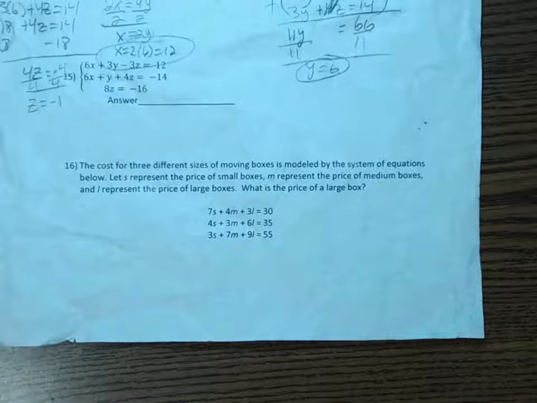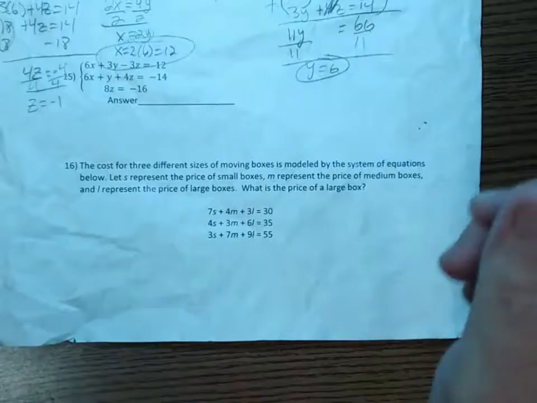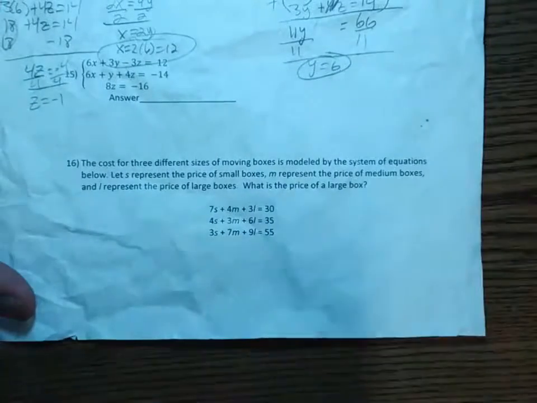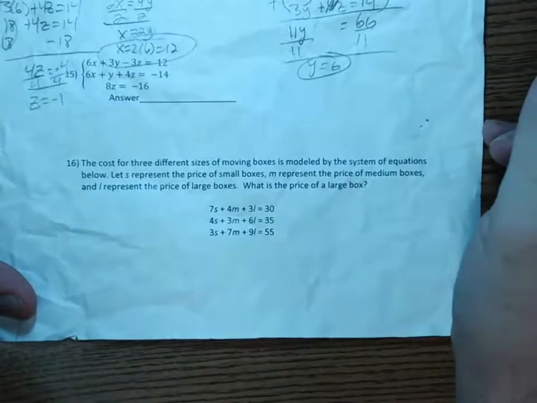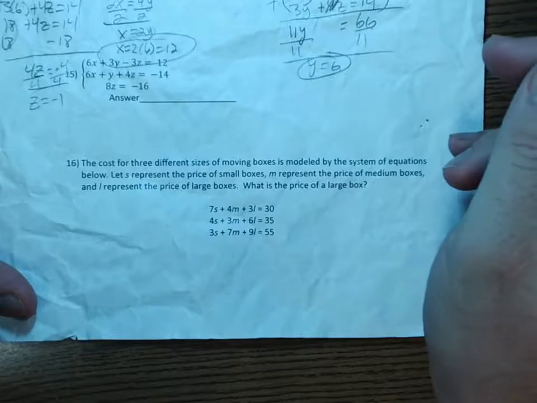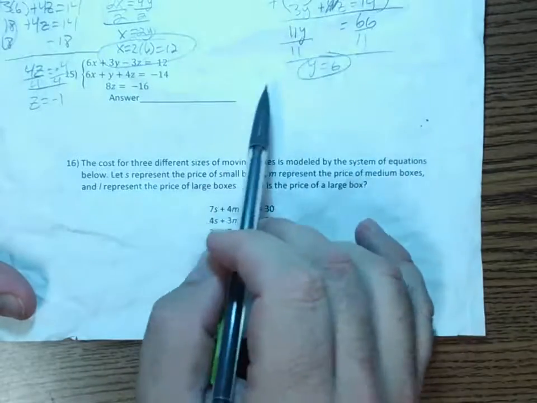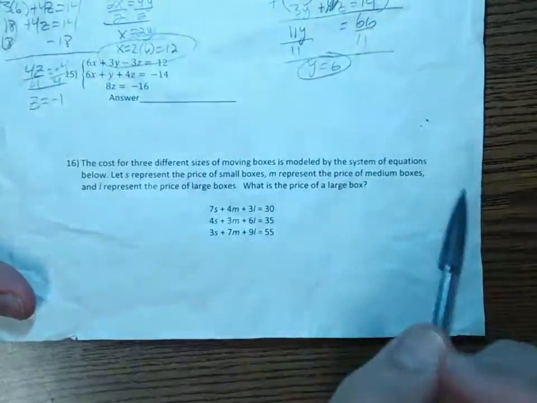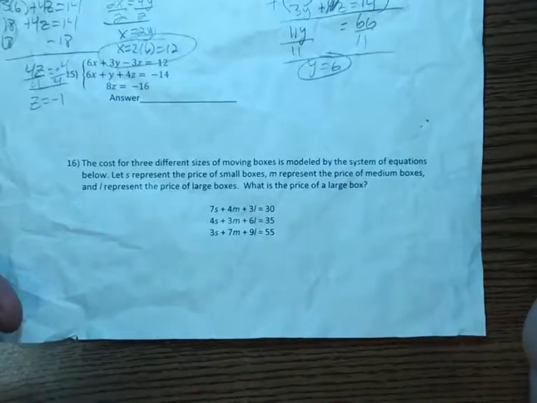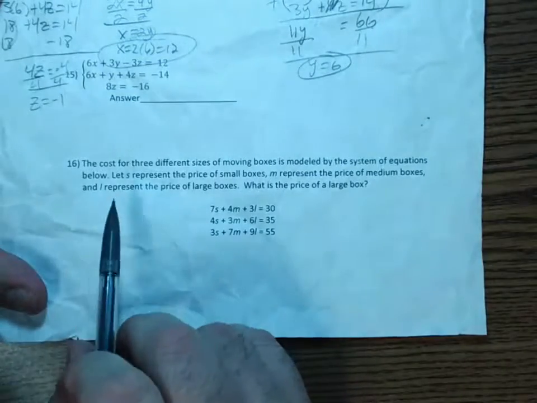Hey, it's Mr. Kingsbury, and I'm looking at the Unit 2 example question set, question number 15. We're supposed to solve it using either substitution or elimination, and other than question 14, I've pretty much used matrices. Also, from the previous problem, you can see I didn't leave myself a lot of space, did I? It's okay. I think we can work this, and I think it'll be pretty good.